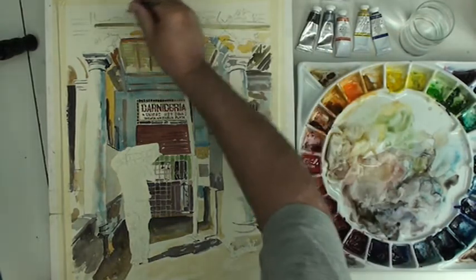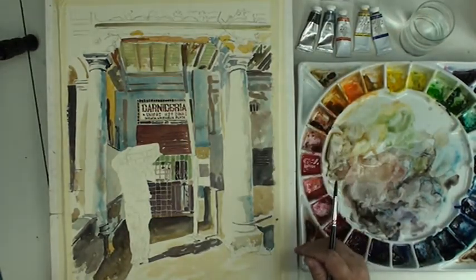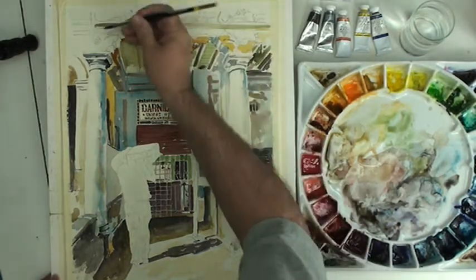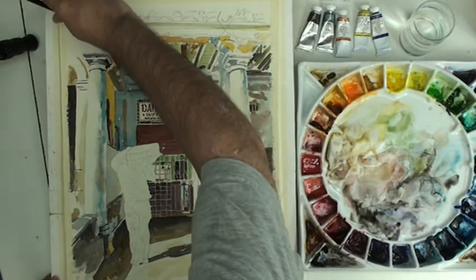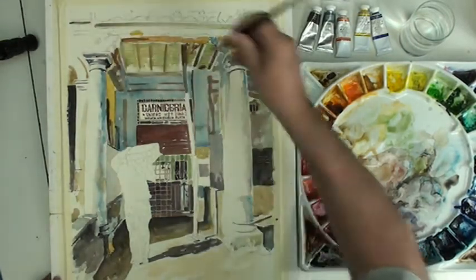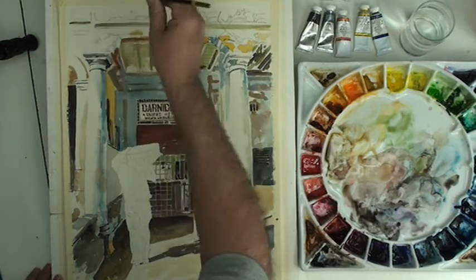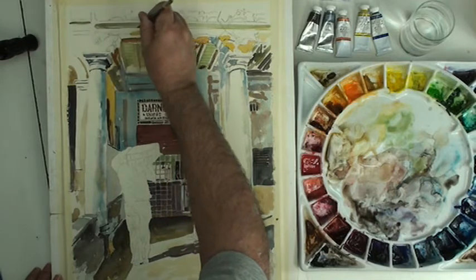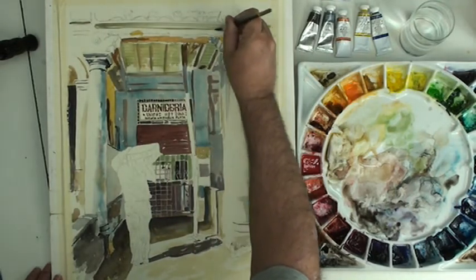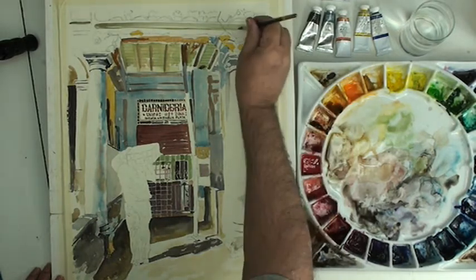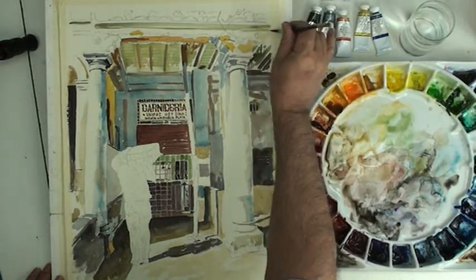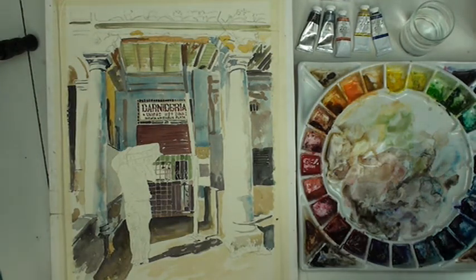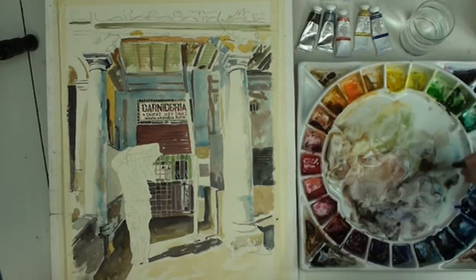Now, it's quite detailed up here, as you'll see in the photo. I'm not going to be filling that in. That's way at the top. I'll indicate some of that rather loosely. It's too far away from the center of focus for me to really concentrate on. That's not my objective here. Blocking some of that in, the medium value.